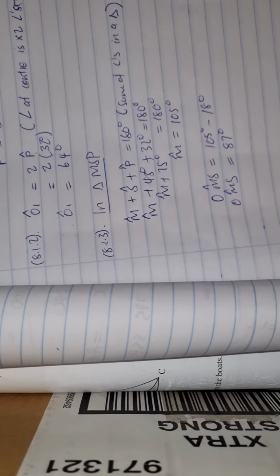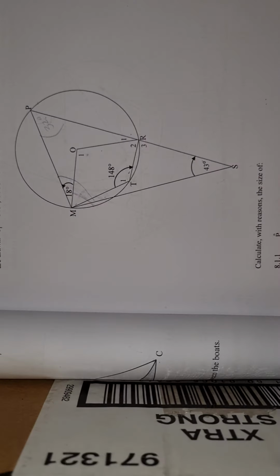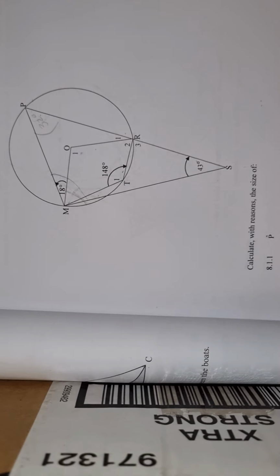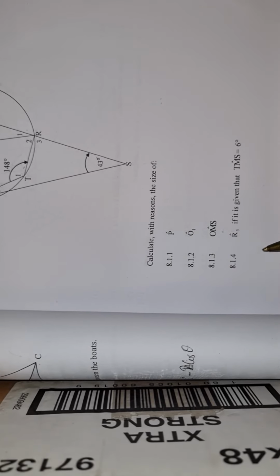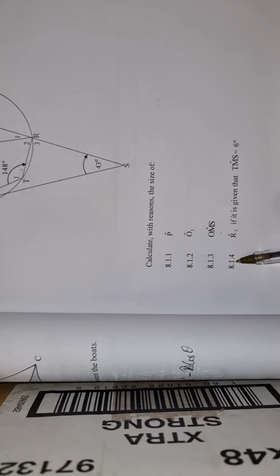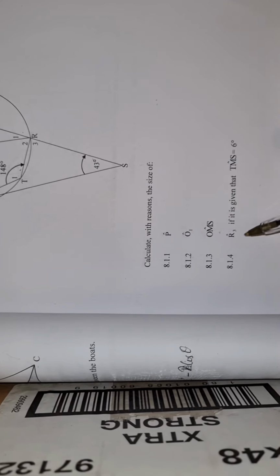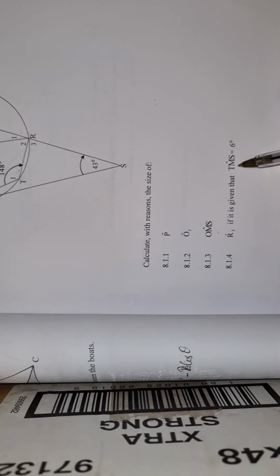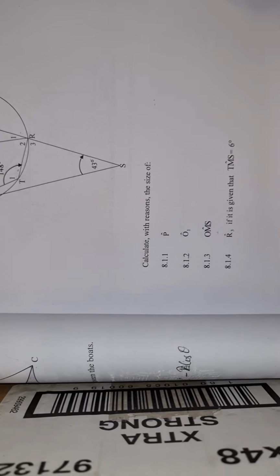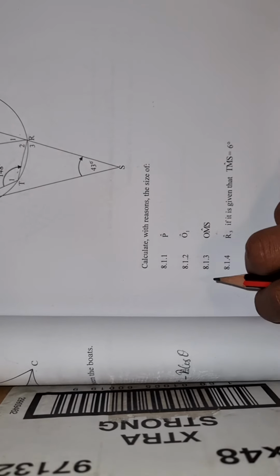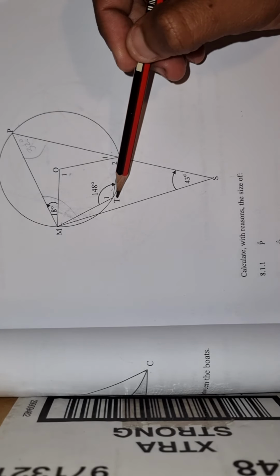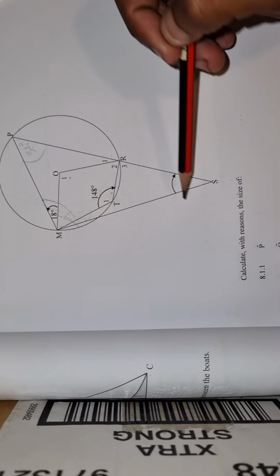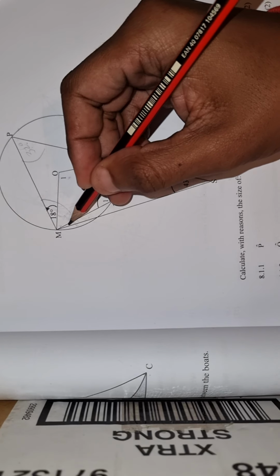Okay, that is 8.1.3. Now, as we continue, they say to us 8.1.4, calculate with reasons the size of angle R3 if it is given that angle TMS is equal to 6 degrees. Now, angle TMS is given, meaning this smaller angle, here we have 6 degrees.